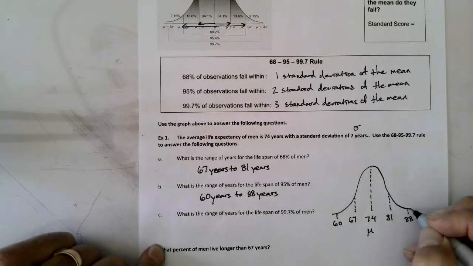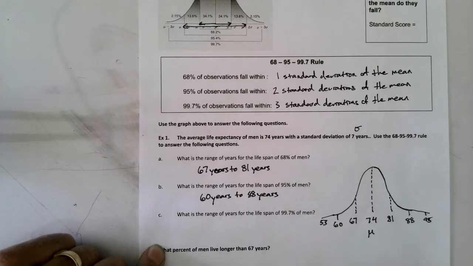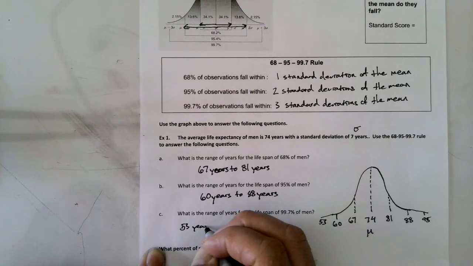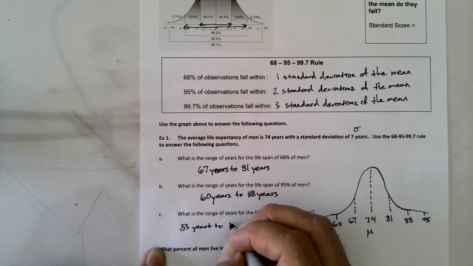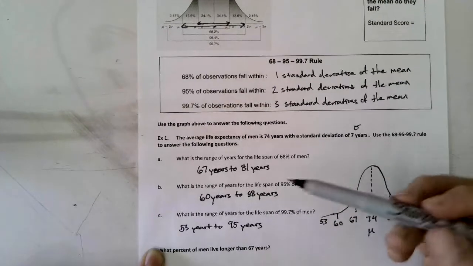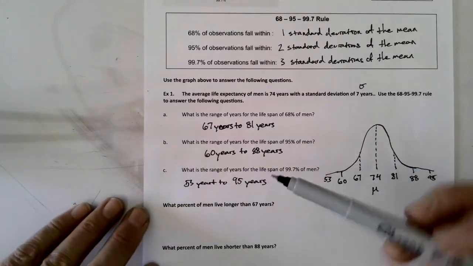Well, we go three spots away. And that would bring us to 95 and then 53. So 53 years to 95 years. So it tells us the type of span that is typical for men's lives.